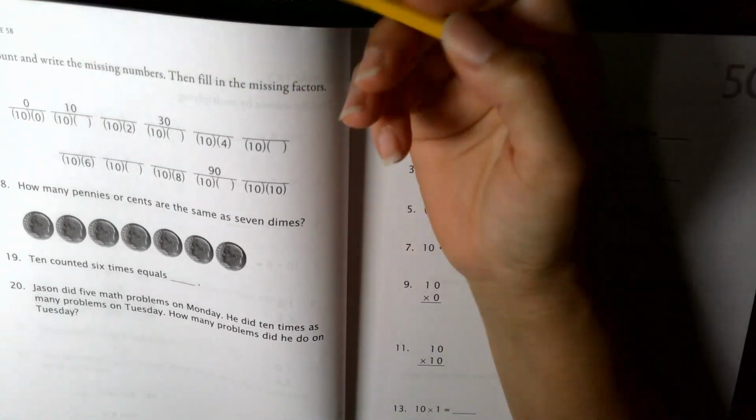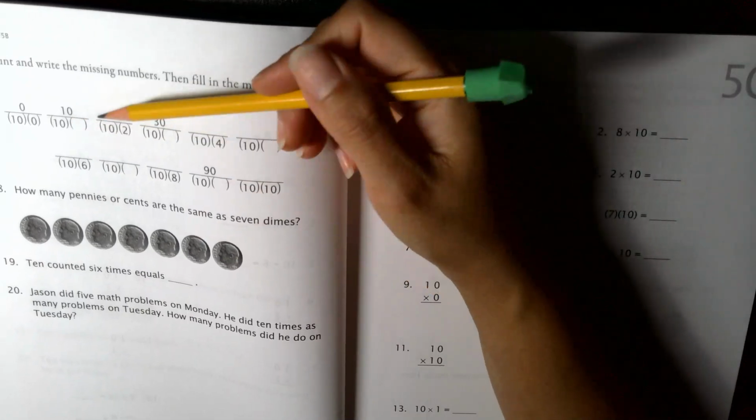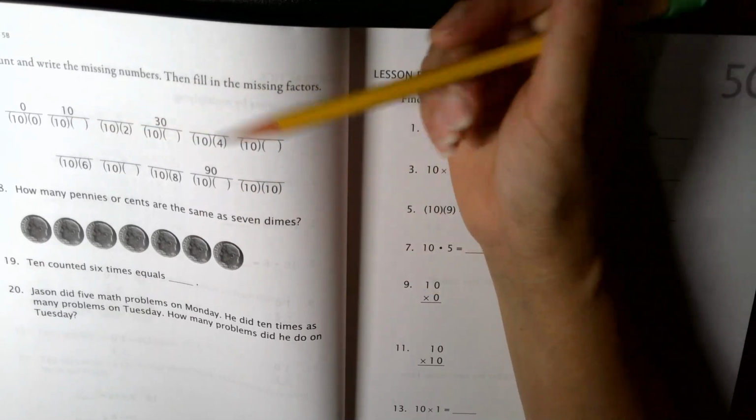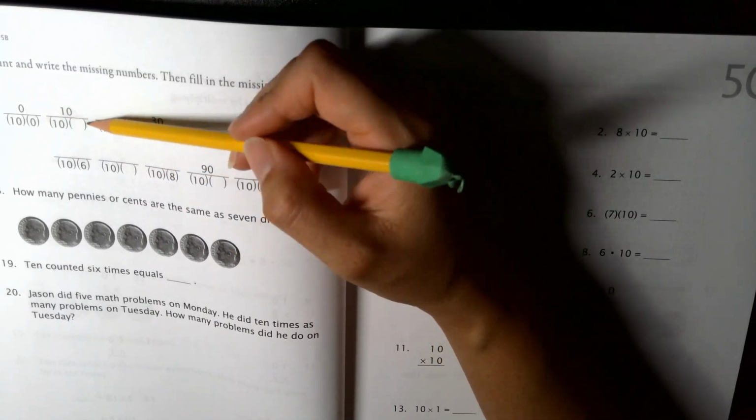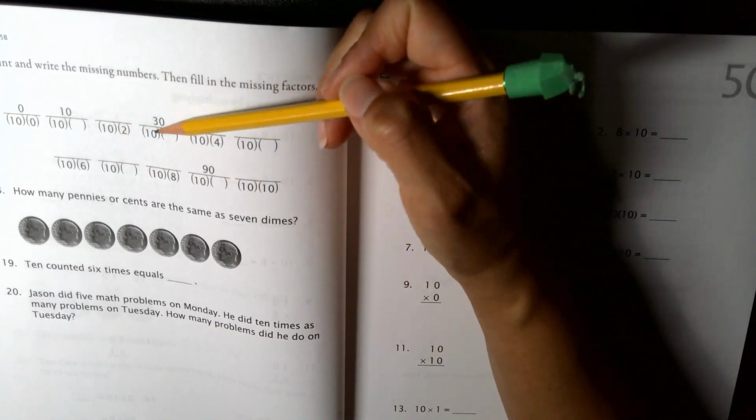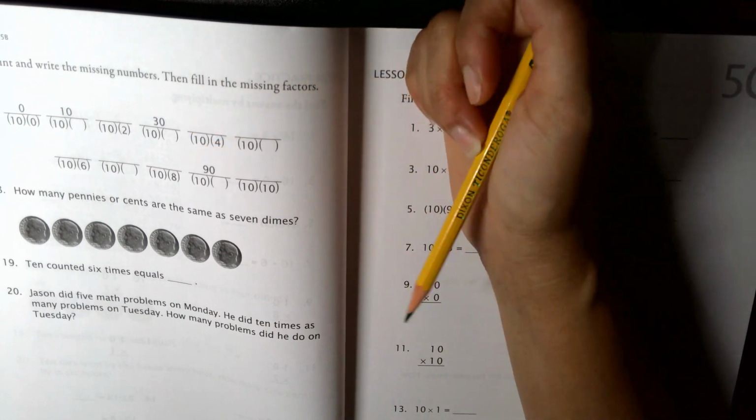Okay, over here we have some more review, multiplying by 10. And over here we have the same thing we did last time. Remember, so we're skip counting by 10, 10, 20, 30, 40. Then we go in and we fill these out. 10 times 0, 10 times 1, 10 times 2, 10 times 3, and so on.